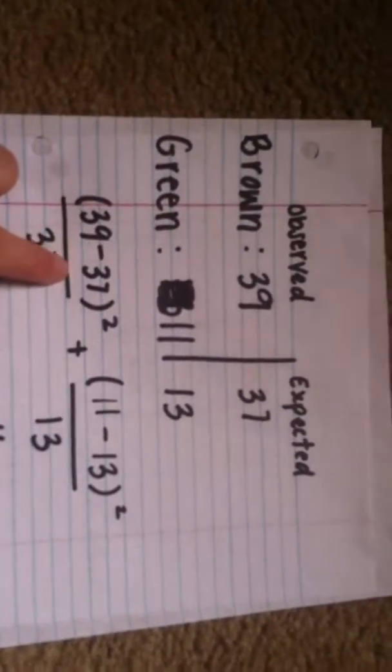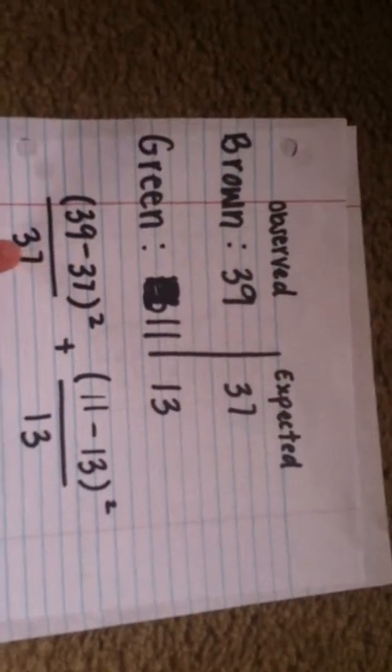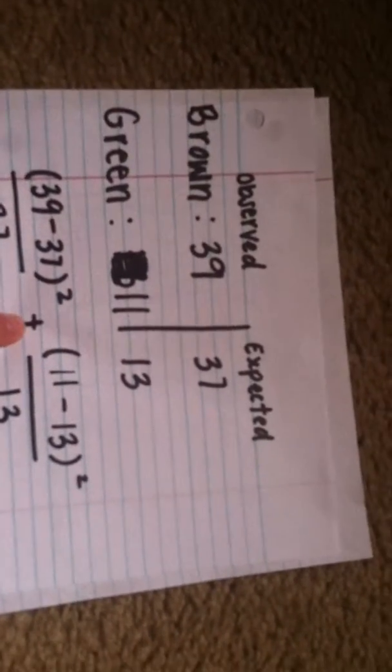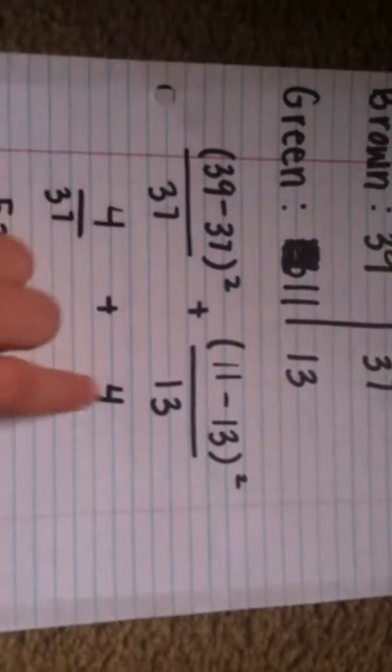So 39 minus 37 squared over 37 plus, this is where the summation comes in, 11 minus 13 squared over 13. Now, this is what I got, 4 over 37 plus 4 over 13.